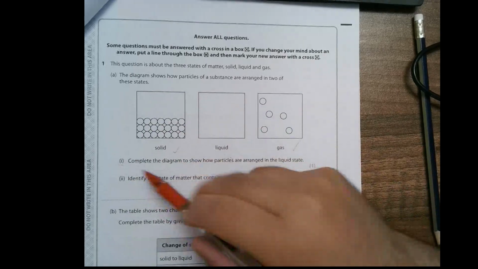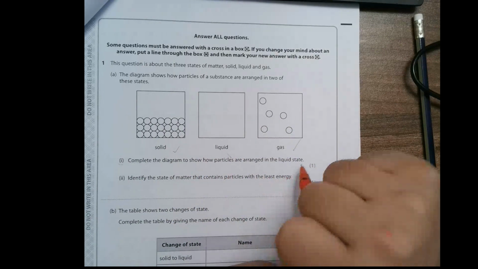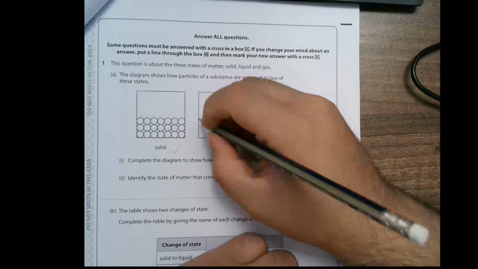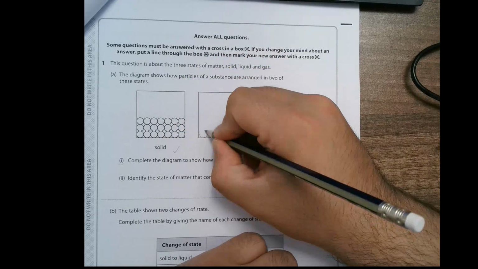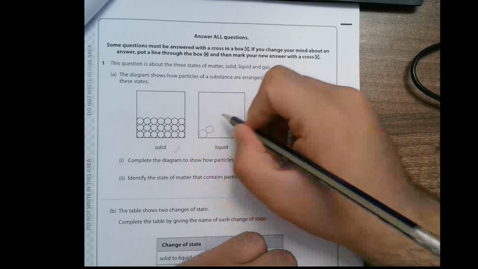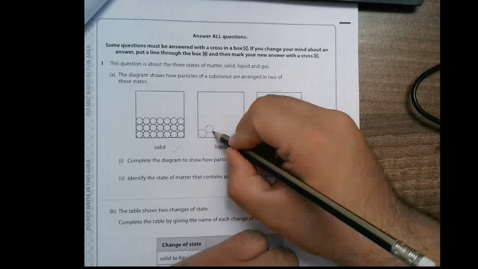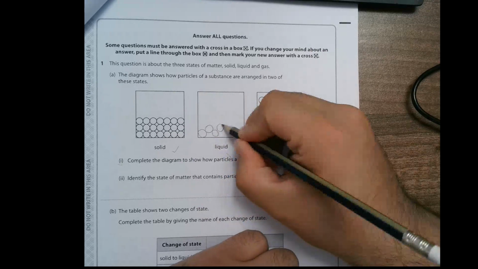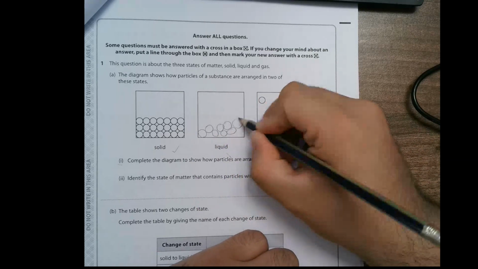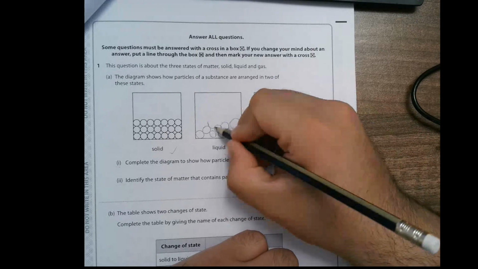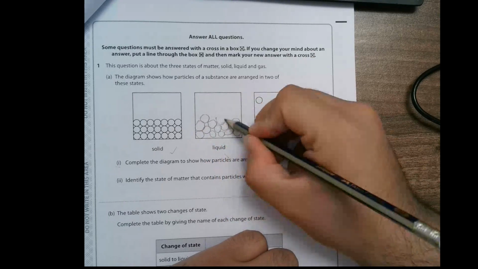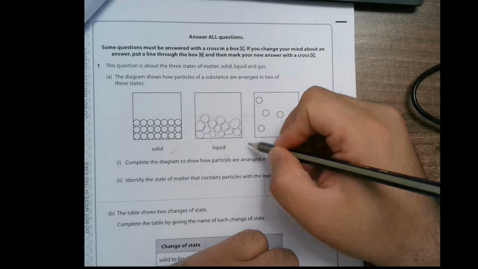The first part of the question says complete the diagram to show how particles are arranged in the liquid state. Now I'm going to take out my pencil. You will need to have a pencil. In a liquid state, I'm going to draw my spheres or circles similar in size to the ones they have already provided. There are certain rules you need to remember when filling out your spheres. They don't need to be perfect, but they all need to be approximately the same size. They do, however, need to be at the lower part of the square.